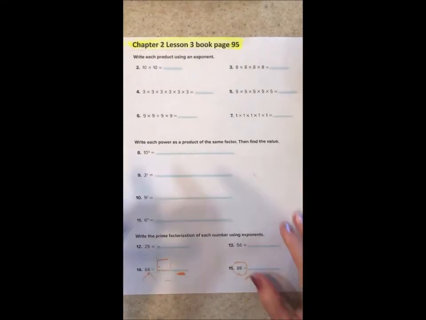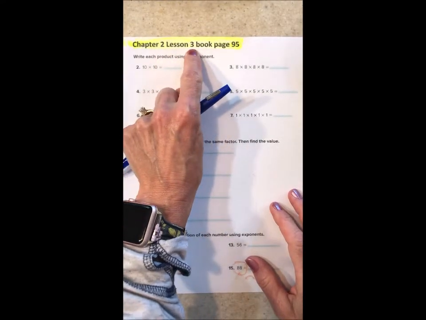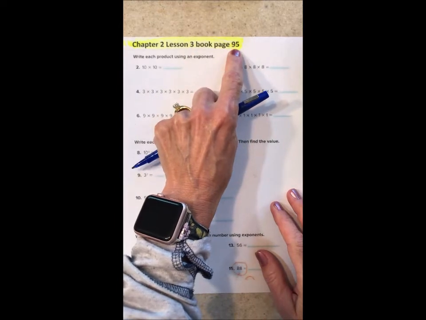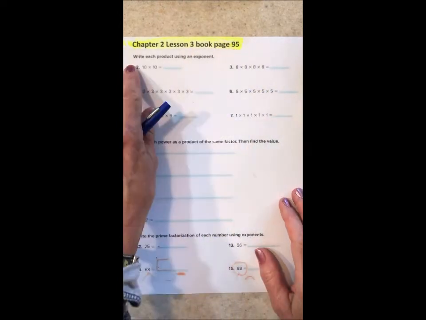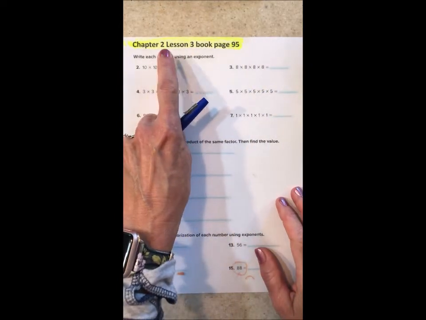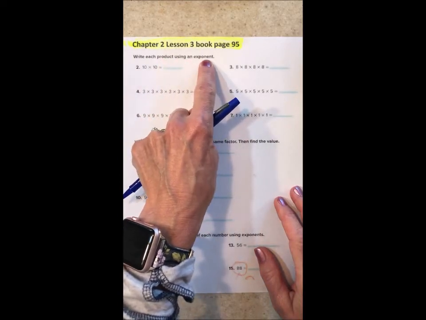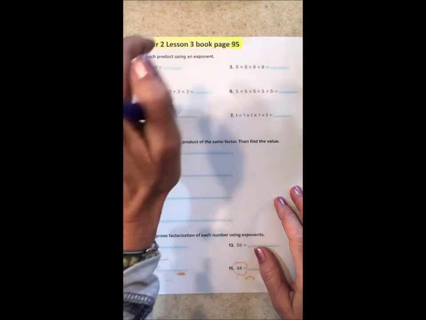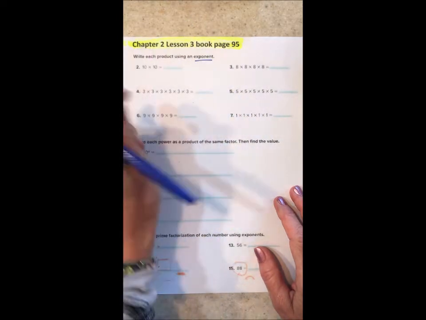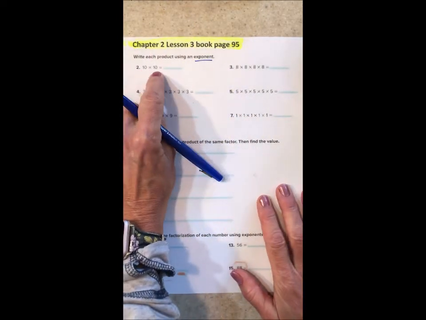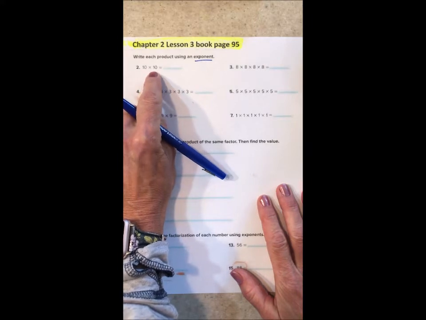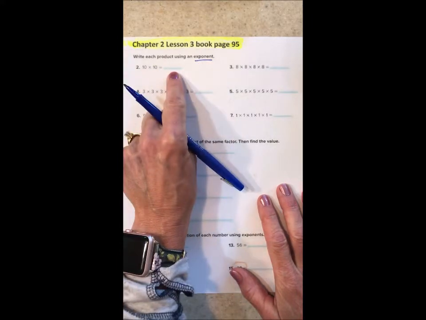Okay, here we go. This is Chapter 2, Lesson 3, book page 95 in the math book. Write each product, that's like a multiplication answer, using an exponent. Those are those little numbers that go up, so you need to know that. If you had 10 times 10, they don't really want to know what the answer is. They want to know how you would write it with an exponent.